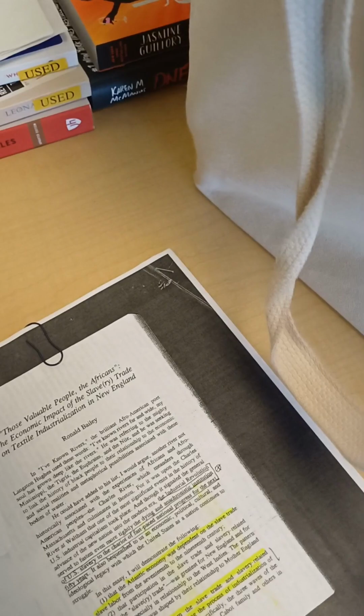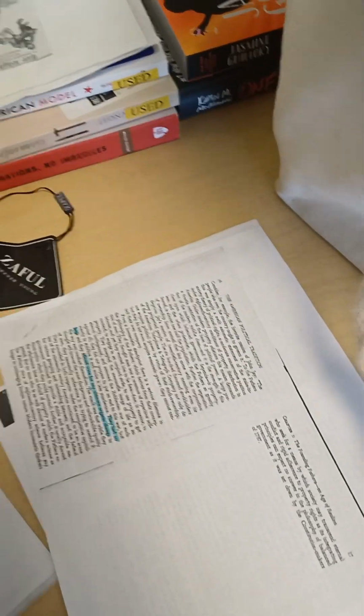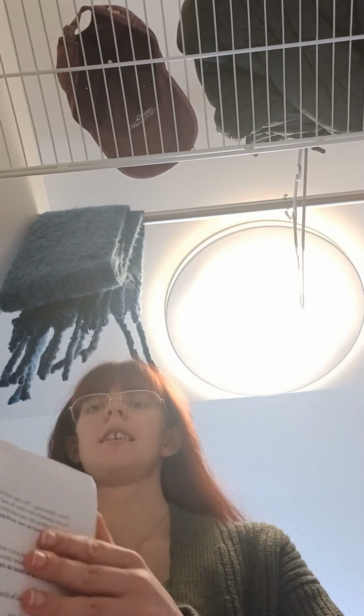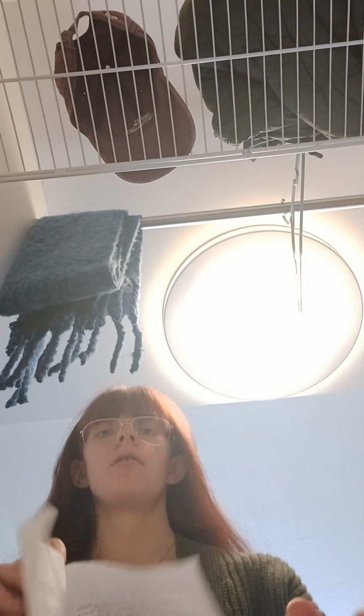I printed some stuff out, and this is my reading for next week actually, but I printed it out so I had it ready. And then my actual handout with the timetable for the course is here. I had to print out a lot of stuff for the American slavery course.